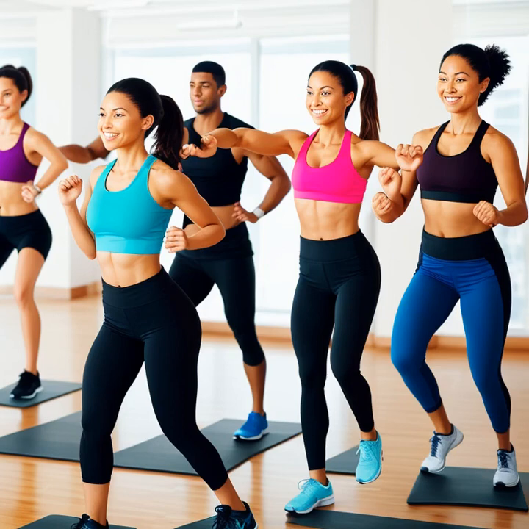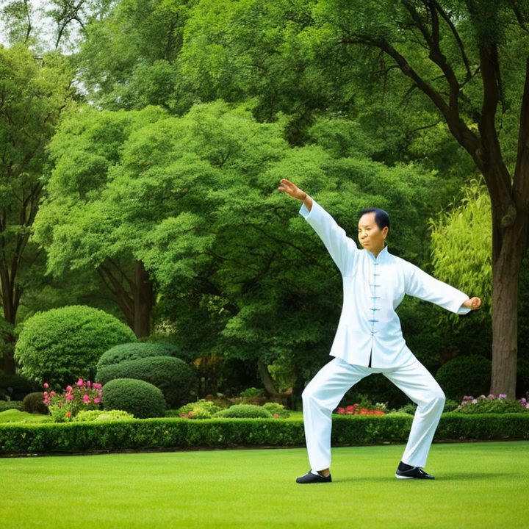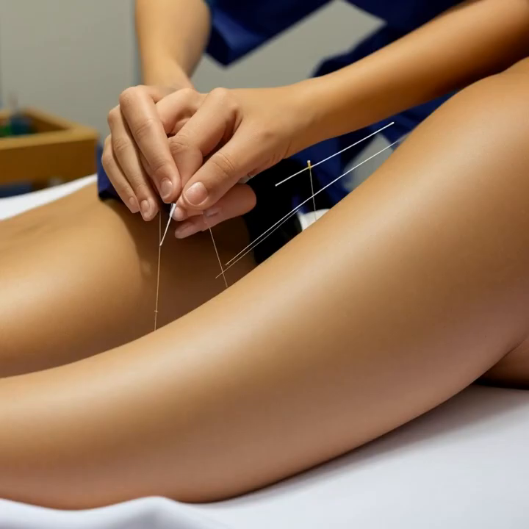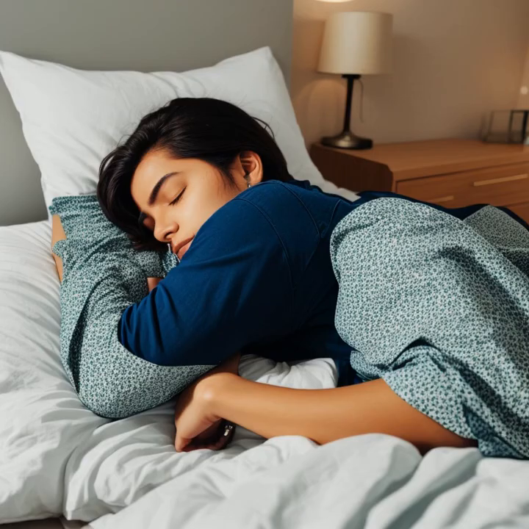Number 3, stress management. Stress can have a significant impact on blood sugar levels. When the body is under stress, it releases hormones that can cause blood sugar levels to rise. Learning to manage stress through relaxation techniques such as deep breathing, meditation, or yoga can help maintain stable blood sugar levels and overall well-being. Additionally, getting adequate sleep and maintaining a strong support system can contribute to effective stress management.